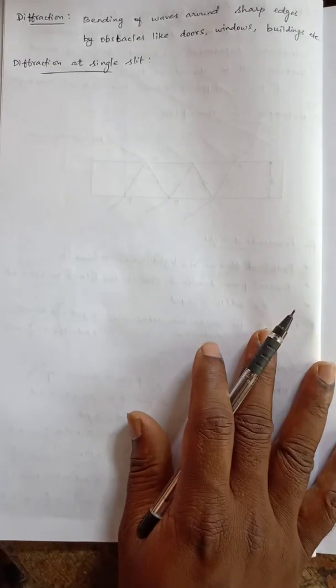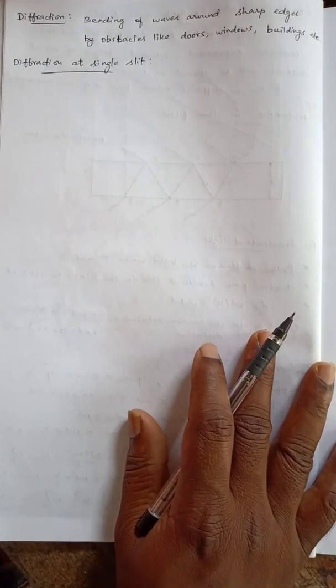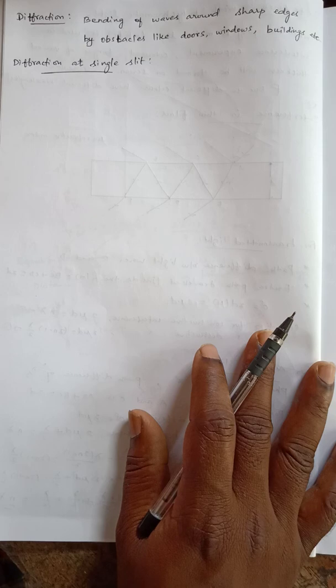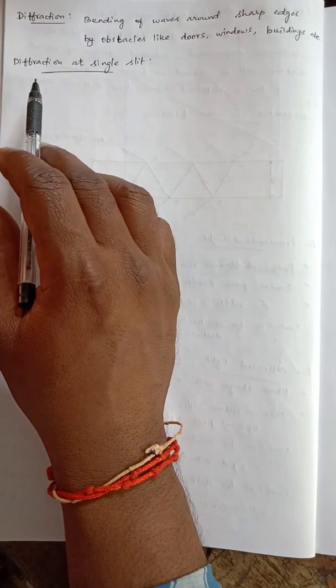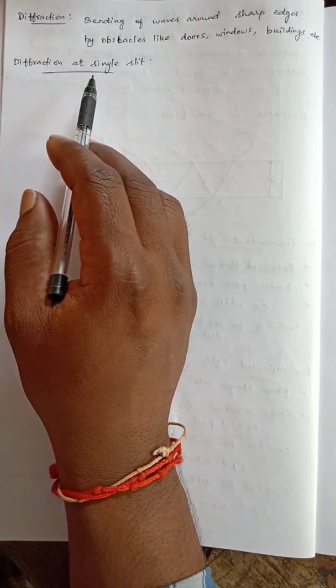Using this concept we can also produce interference. Interference means two waves meet at a point, where the intensity may be maximum or minimum. That is called constructive or destructive interference. Next we will see the topic of diffraction at a single slit. This is a 5 mark question.